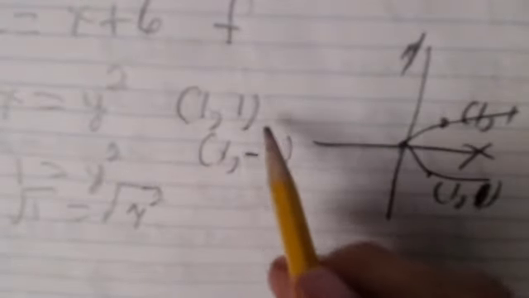Now, look at it on the graph. To me, a picture's worth 1,000 words. So here is (1, 1), and here is (1, -1). Now, we're going to go ahead and follow up to this thing because (0, 0) is also a point. I want you to look at this graph. Now, that graph says that this thing is not a function, and it's not a function because my x values repeated themselves. I had a plus y and a minus y.